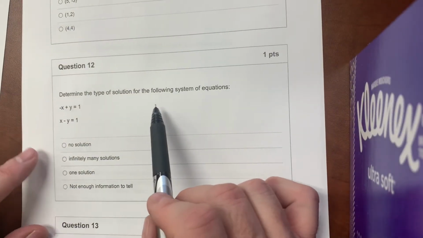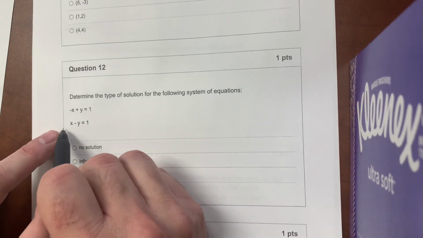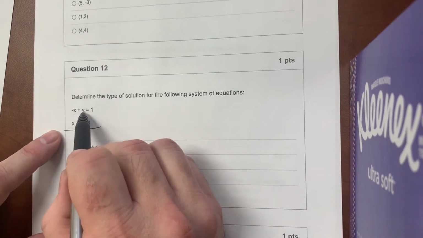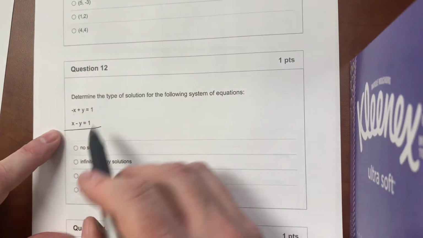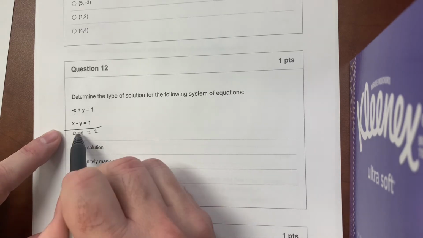12. Determine the type of solution for the following system of equations. I'm noticing if I do elimination, the opposites are already in the x's. They're going to cancel. Oh, but so are the y's. If I add down right now, I'm going to get 0x and 0y, and then I'm going to get 2.